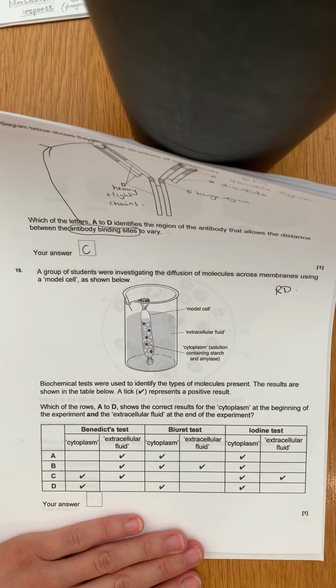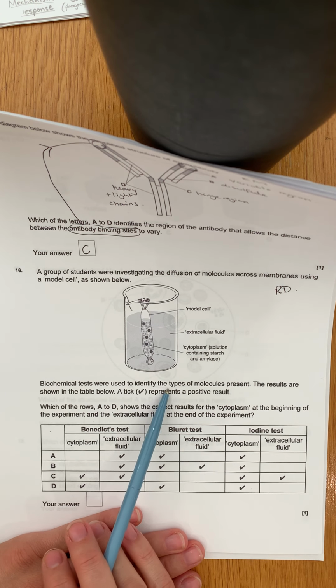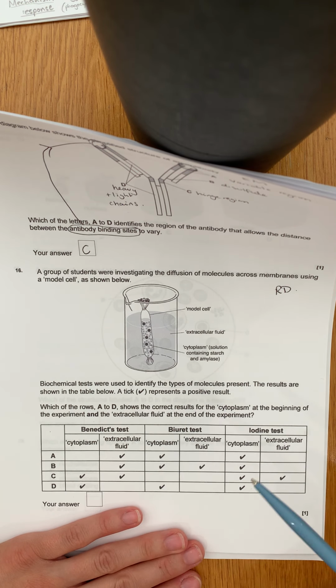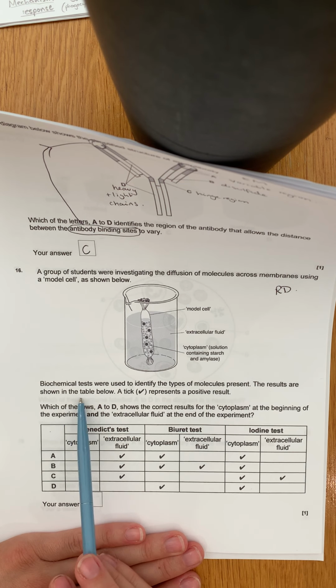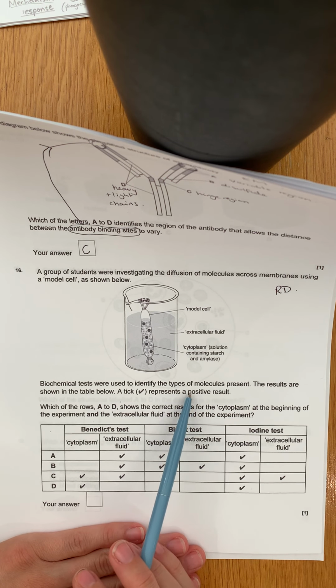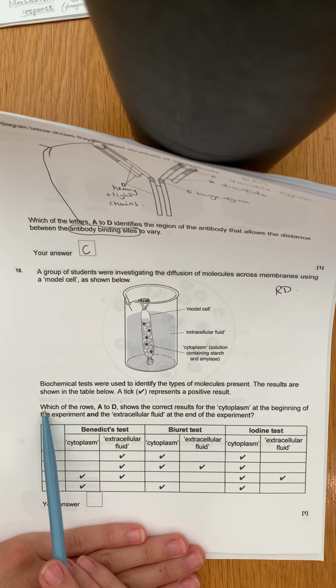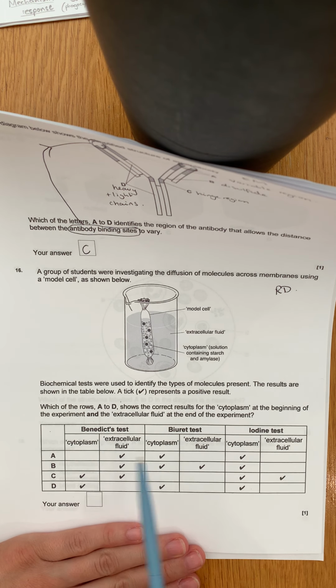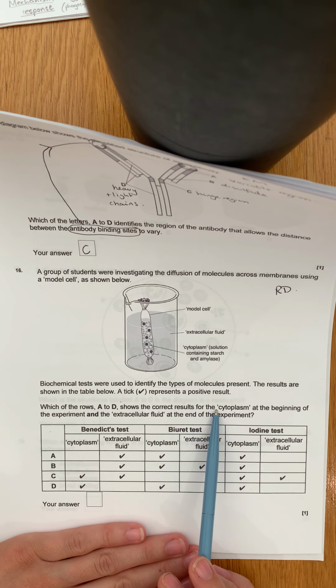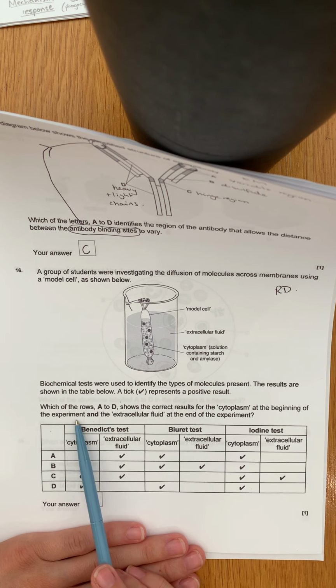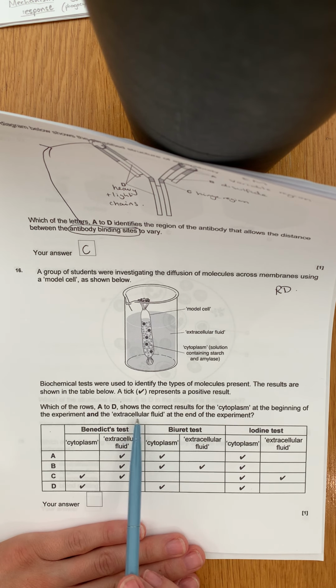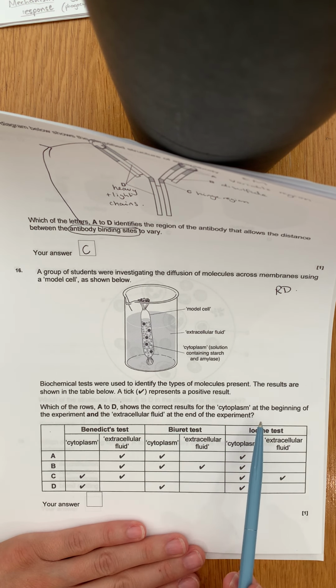Biochemical tests were used to identify the types of molecules present. The results are shown in the table below. A tick represents a positive result. Which of the rows A to D shows the correct results for the cytoplasm at the beginning of the experiment and the extracellular fluid at the end of the experiment?